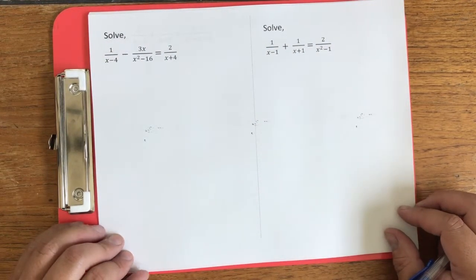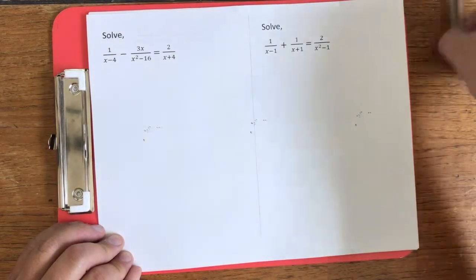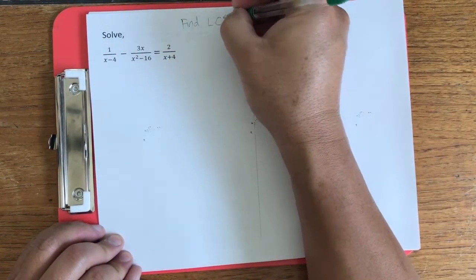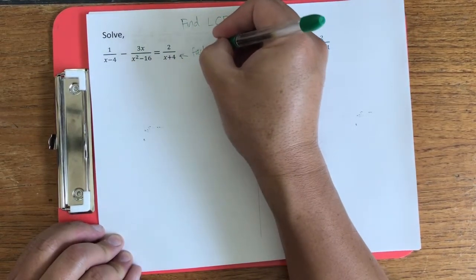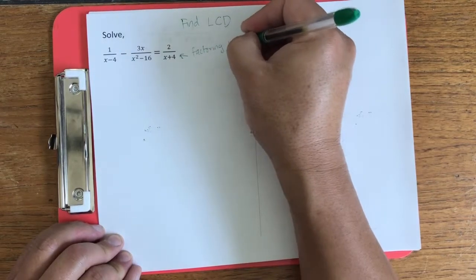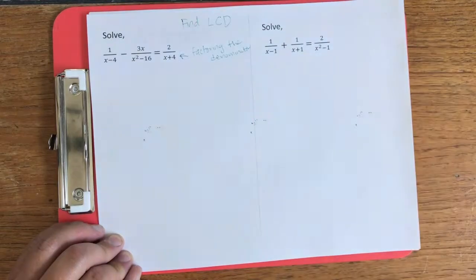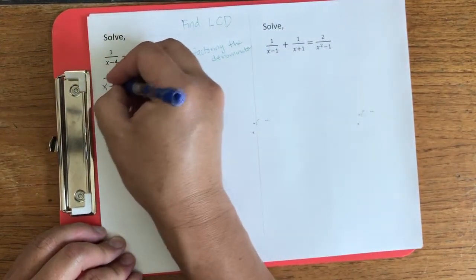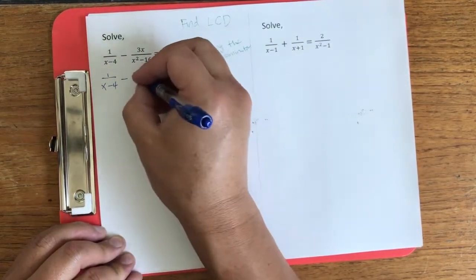Now, the first thing I want to do is what I did before, factor the denominator, because I want to find the lowest common denominator. So the first thing I want to do is find a lowest common denominator, and I'm going to do that by factoring the denominator. Okay. So in this case, we get 1 over x minus 4 minus, the only term we can factor is this one right here.